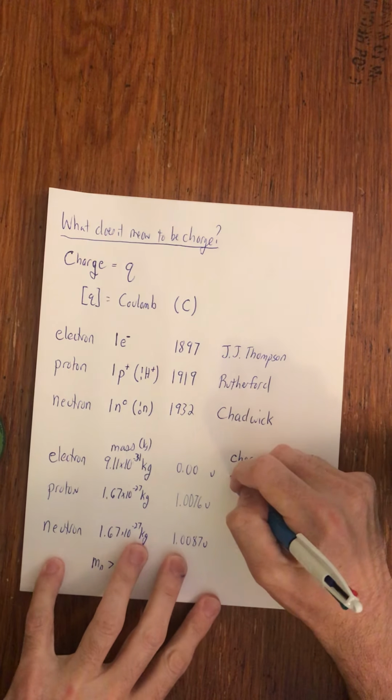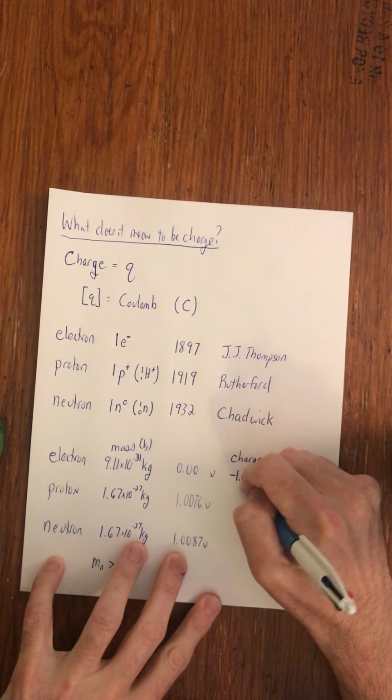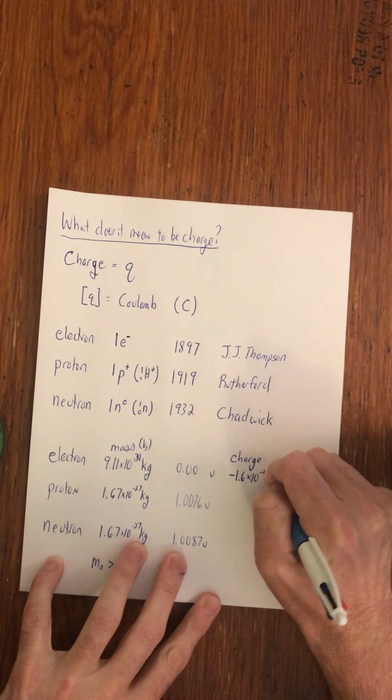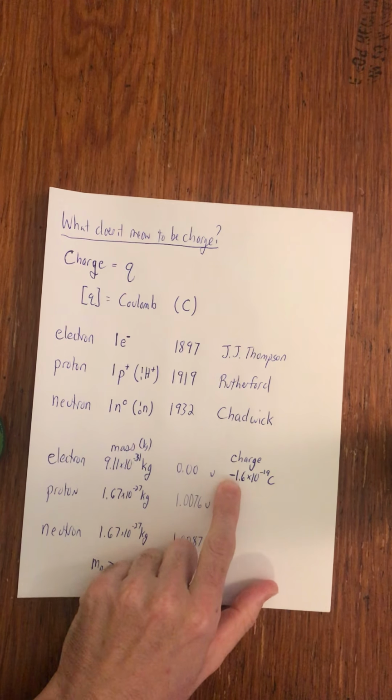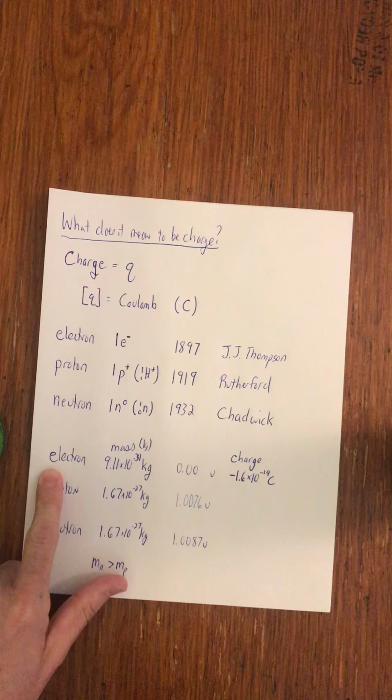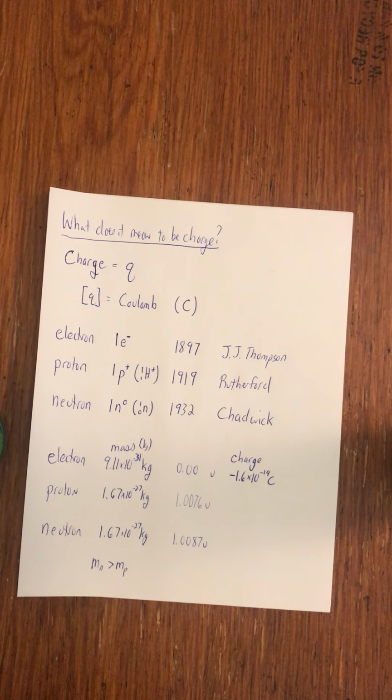In fact, the charge on an electron is negative 1.6 times 10 to the negative 19th coulombs. It's actually 1.60 if we're going to 3 sig figs. That's an incredibly small amount of charge, and it is indeed negative because we said that the electron is going to be our negatively charged particle.